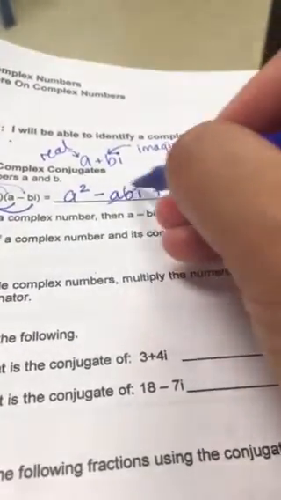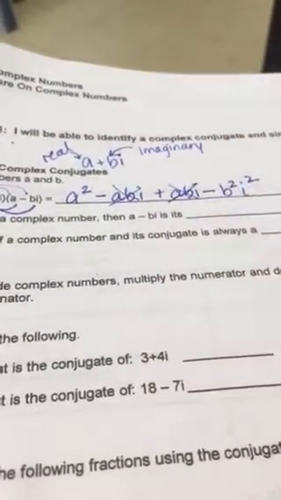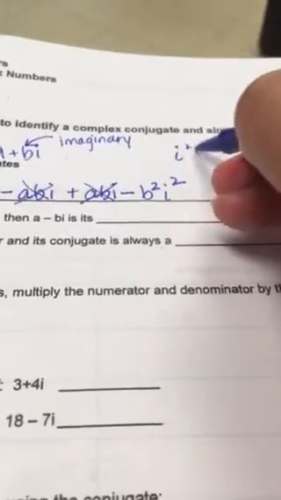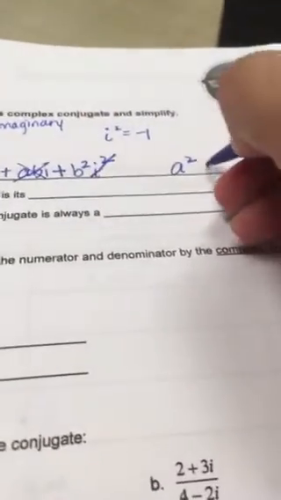Alright, there is some stuff that cancels out because this is one of those pattern ones. So we end up with A squared. Remember, I squared is a negative 1, so essentially that comes out and flips the sign of what it's with.